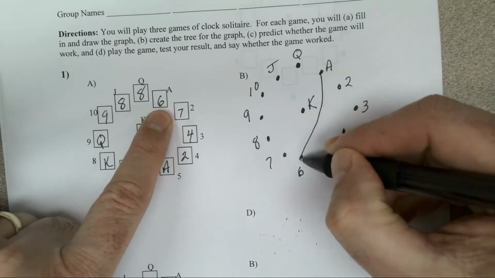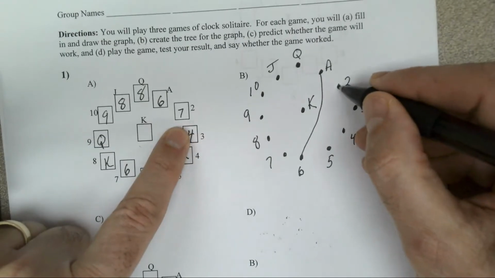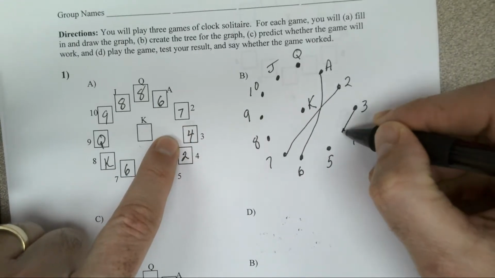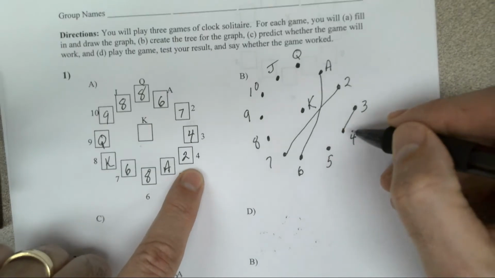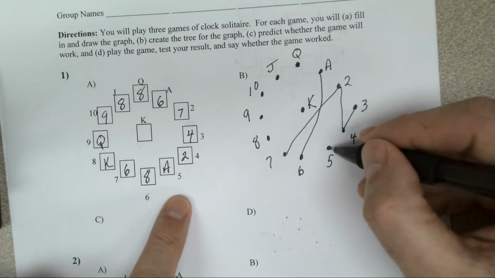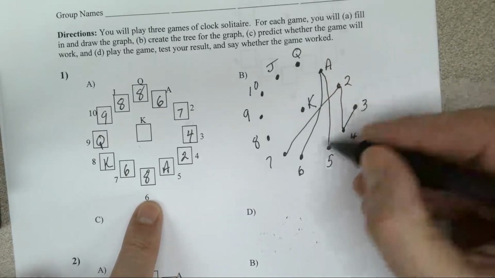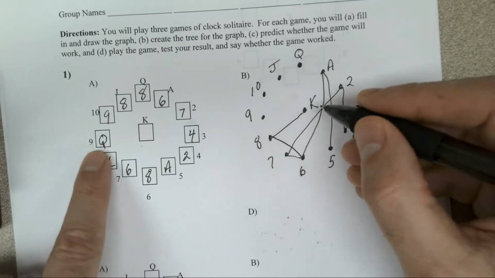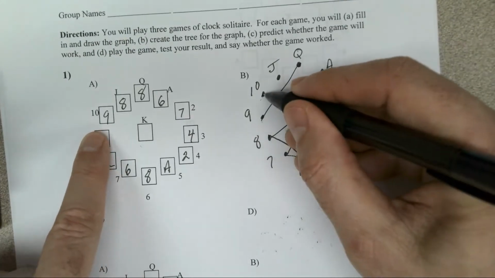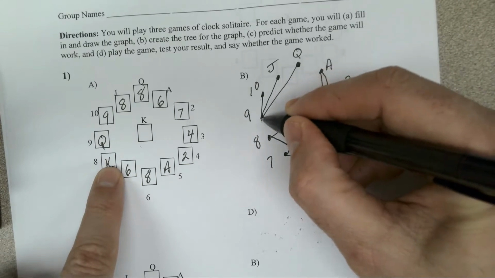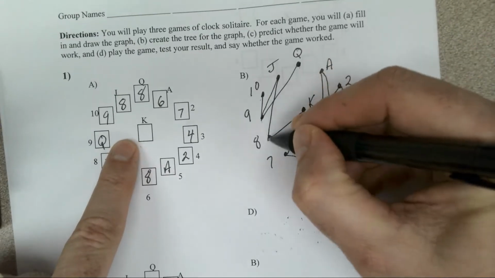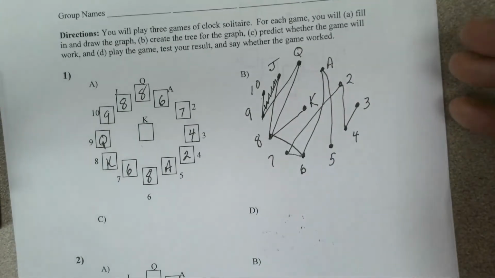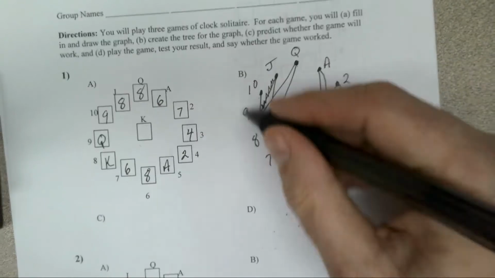All right, so what I do is I look over here. Ace has a 6 in it, so I connect the ace and 6. 2 has a 7, so I connect that. It's kind of like the conflict. 3 has a 4, so we connect that. 4 has a 2, I connect that. 5 has an ace, I connect that. 6 has an 8, 7 has a 6, 8 has a king, 9 has a queen, 10 has a 9, jack has an 8, sorry, and then queen has an 8. So I start at ace and move around so I don't miss one.